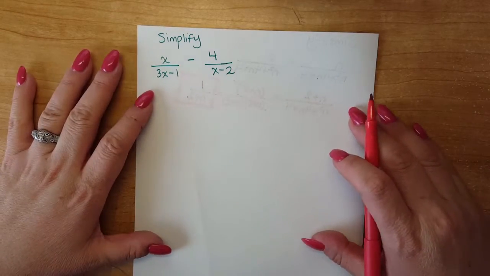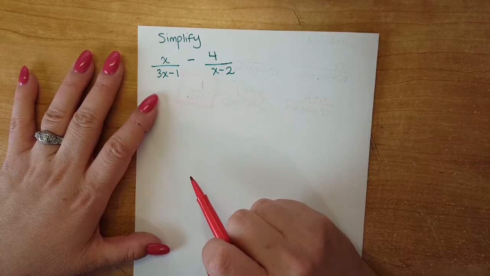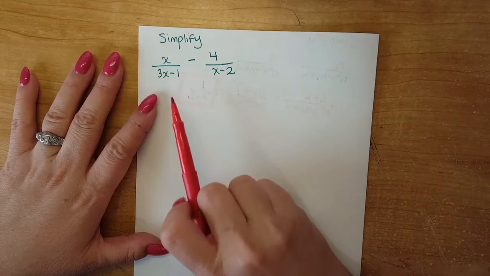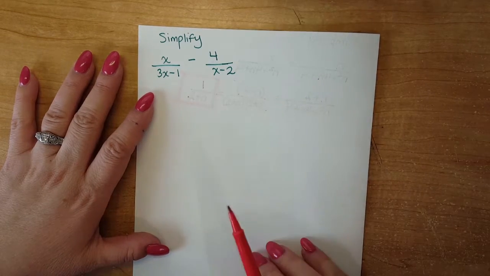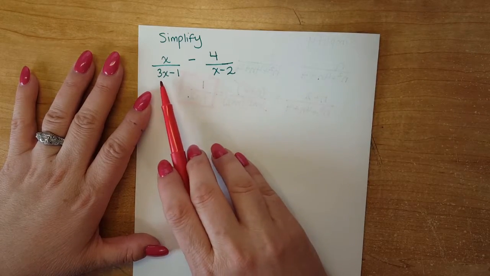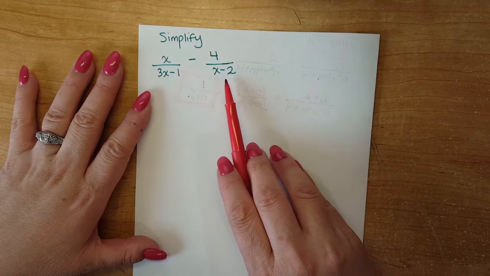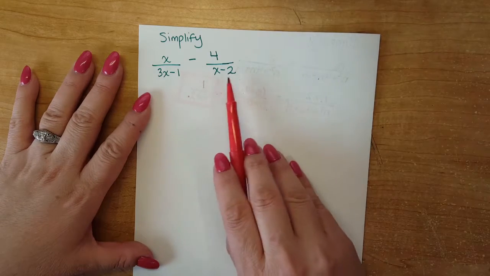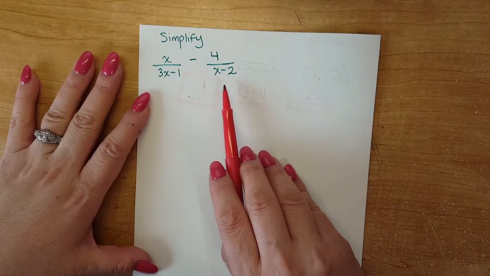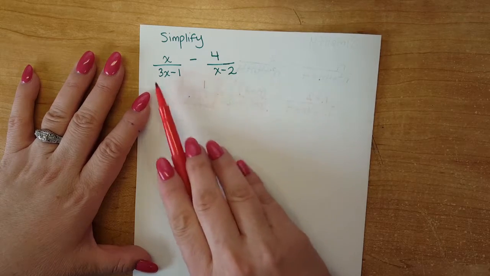In this example, we are going to simplify these two rational expressions. But when we're simplifying them, we have to have the same denominator. And we notice that our denominators are different. In the first one, we have 3x minus 1. And our second denominator is x minus 2. So we think, what can we do to get both of these denominators the same? Or if you want to think about it, what is this one missing?